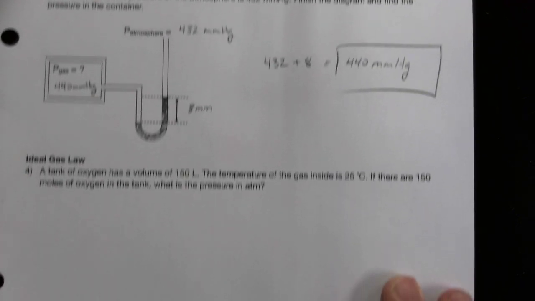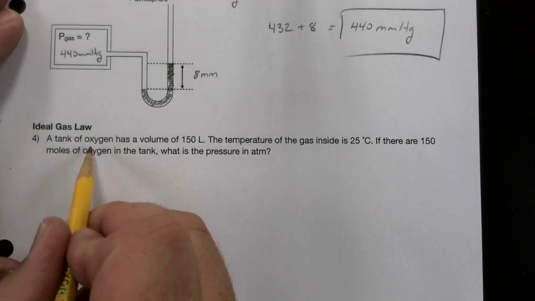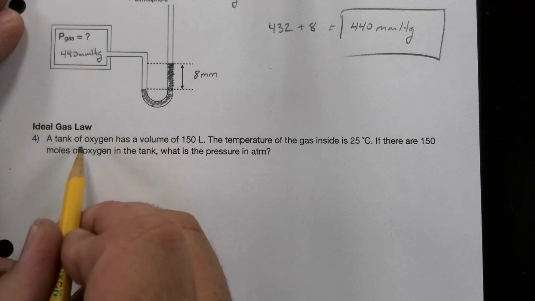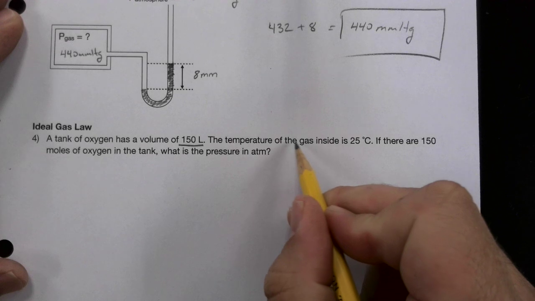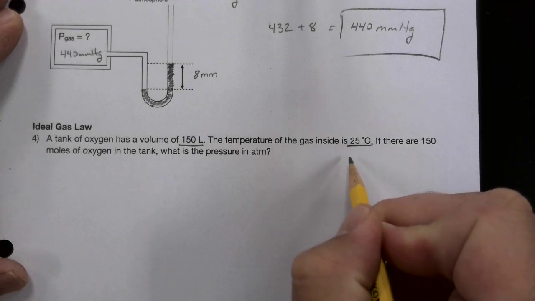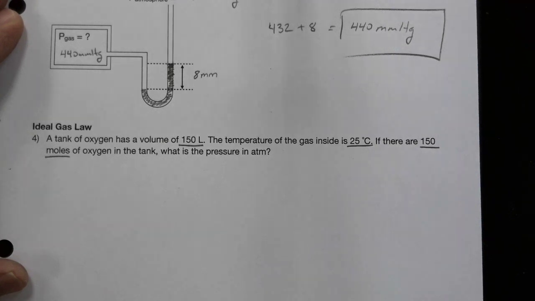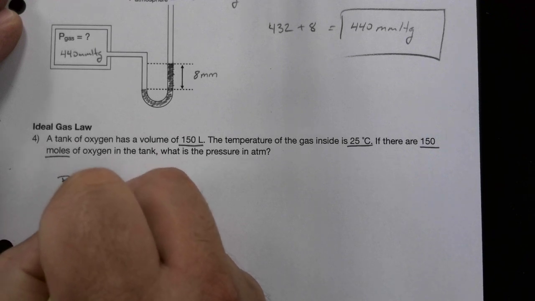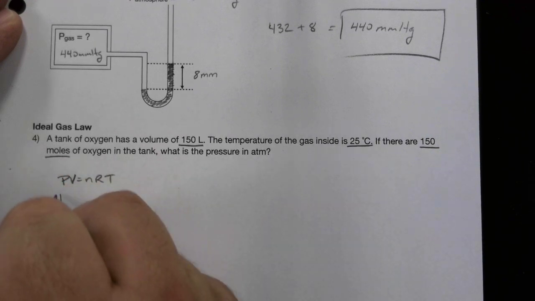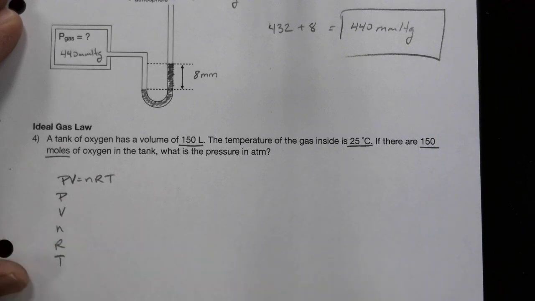Problem number 4 is an ideal gas problem. There's a tank of oxygen. It doesn't matter what gas it is because all ideal gases behave the same, but it has a volume of 150 liters. The temperature inside is 25 degrees Celsius, and there's 150 moles of oxygen in the tank. What is the pressure in atmospheres? So we start by writing out what our equation is, PV equals nRT, and we list out our variables, P, V, n, R, T, just so we know what we have.